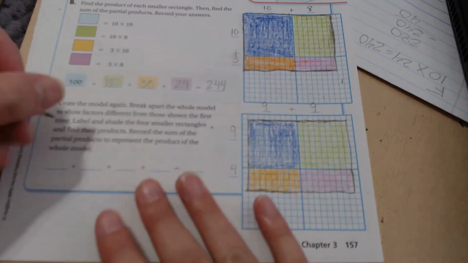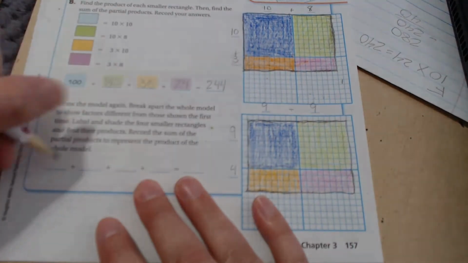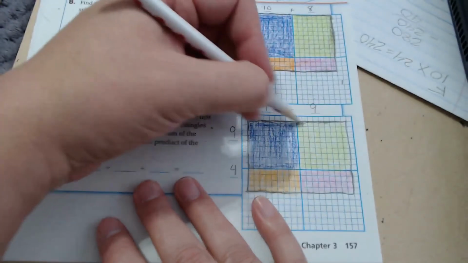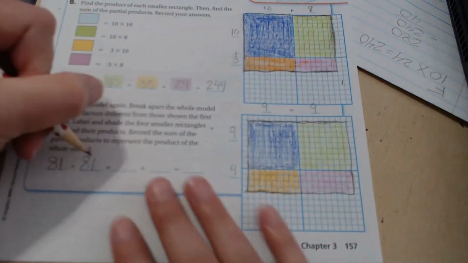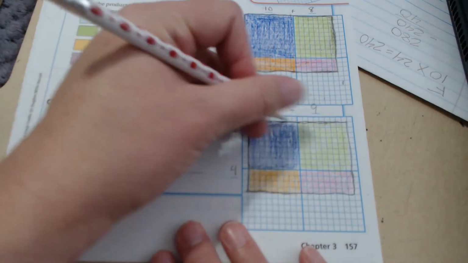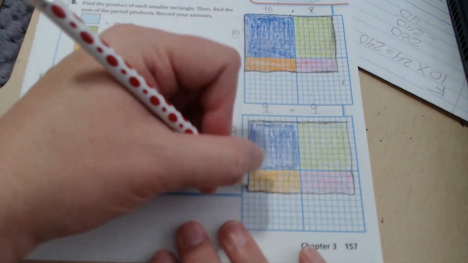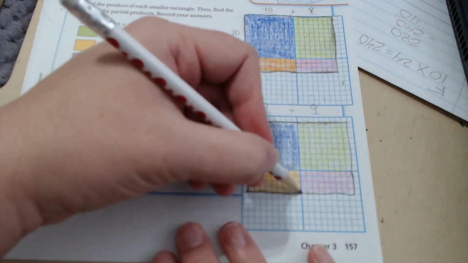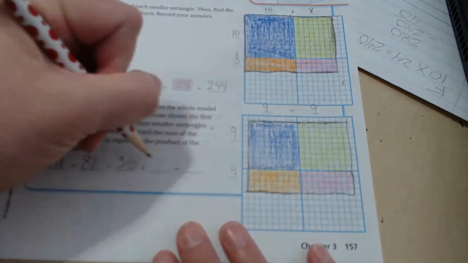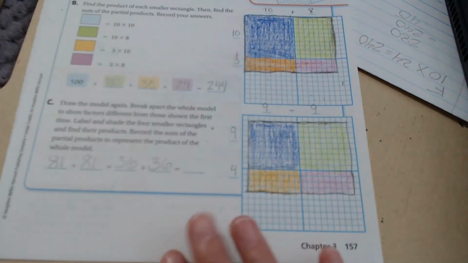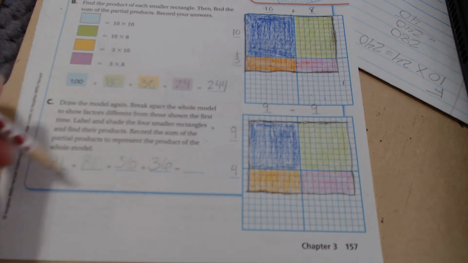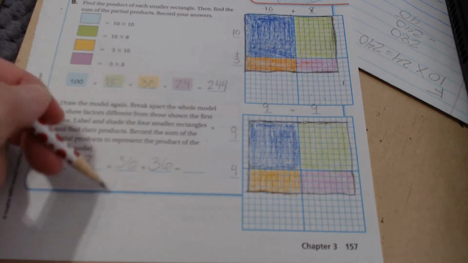Here we go. 9 times 9 is 81. 9, that's this row right here, times 4 is 36. 9 times 4 is 36. Then all you have to do is add those all up. Well, 81 plus 81 equals 162.